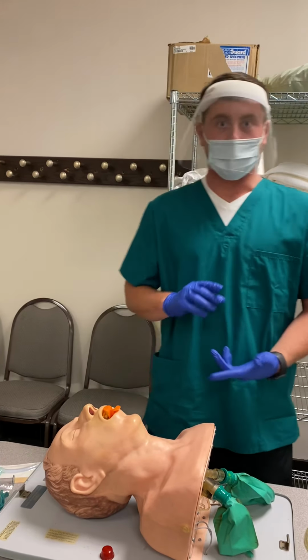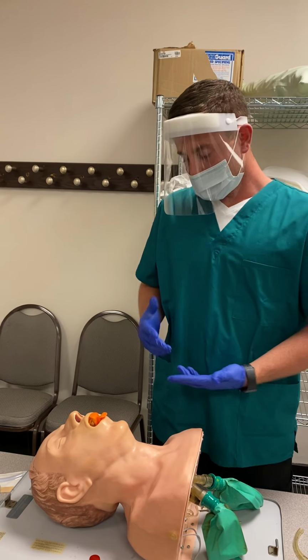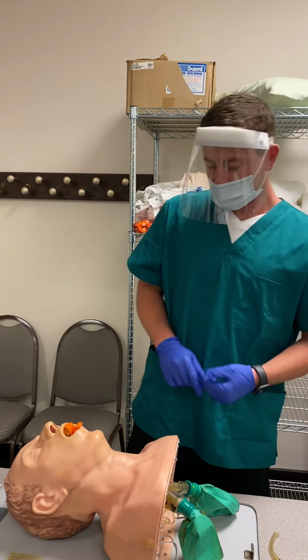After doing so, I will perform more vital signs and reassess, and then I will document everything into the patient's chart.